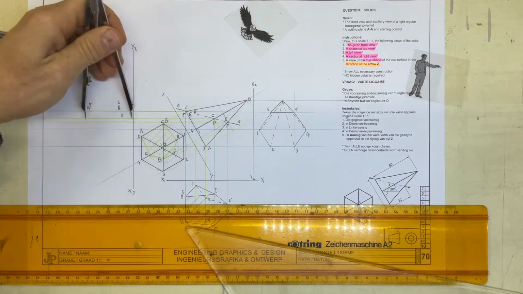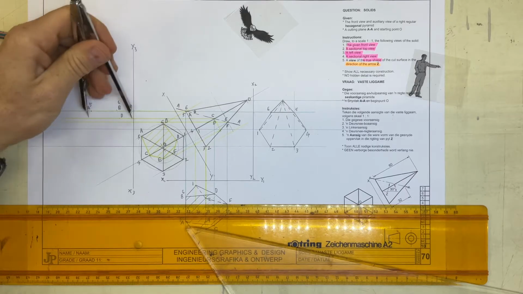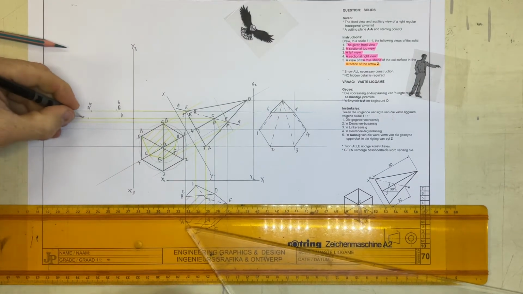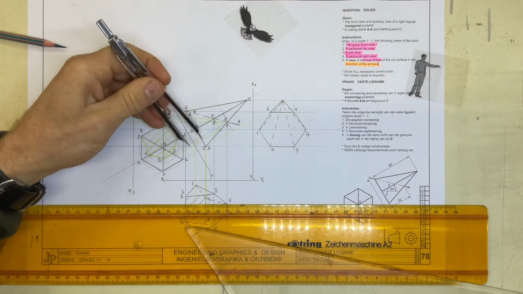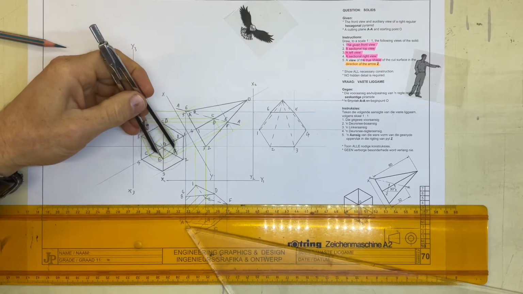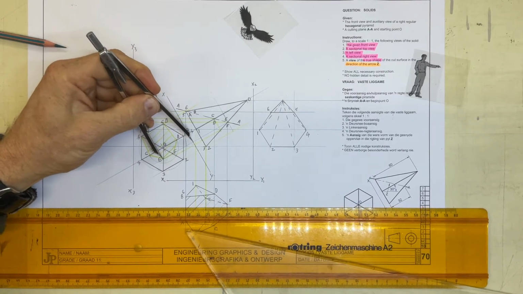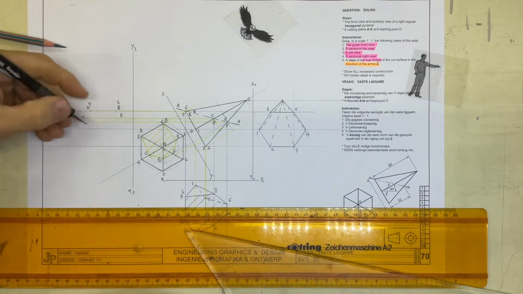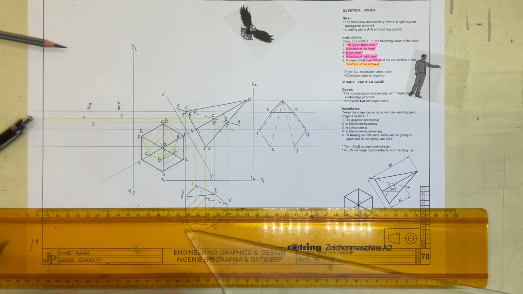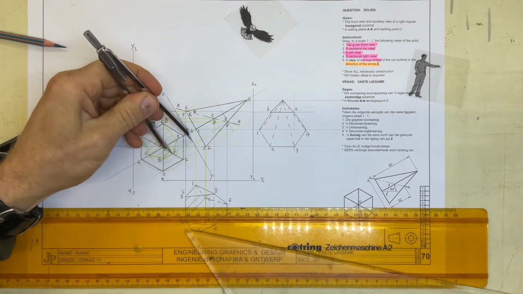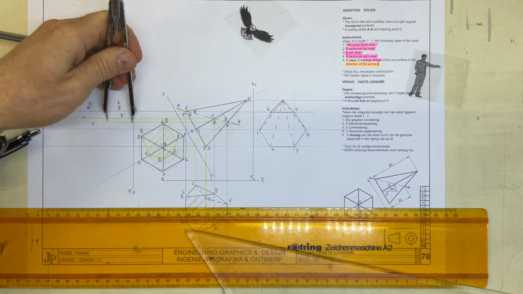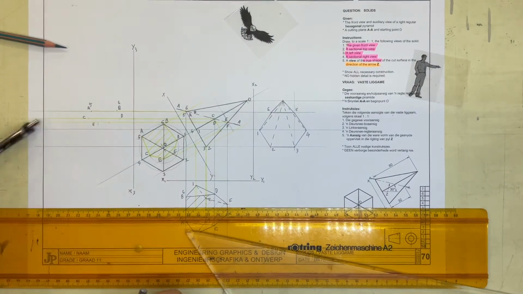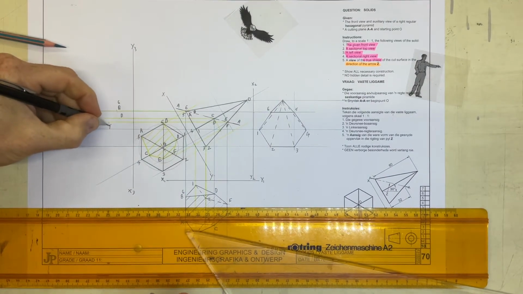Find C, go across, place it over there. There's C. E. There's E over there. Find E, go across, place it over there, label it E. F. There's F over there. Find F, going across, mark it, label it F.